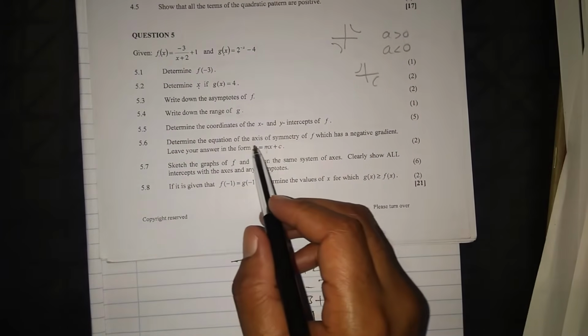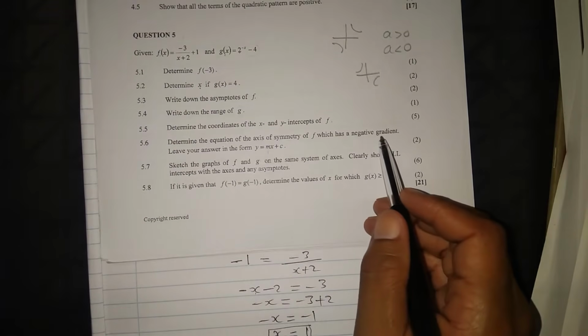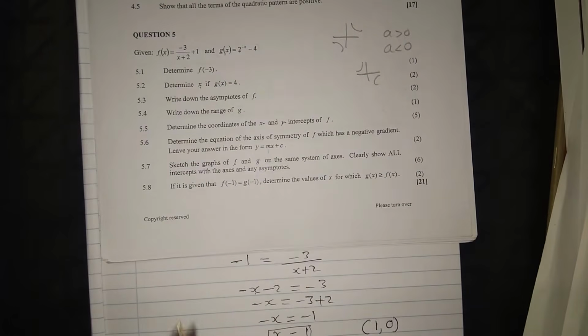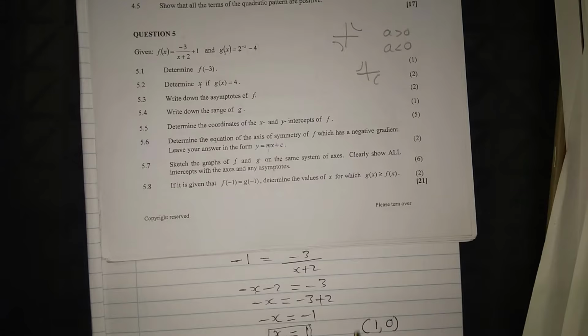5.6. Determine the equation of the axis of symmetry of f which has a negative gradient. Leave your answer in the form y equal to mx plus c.